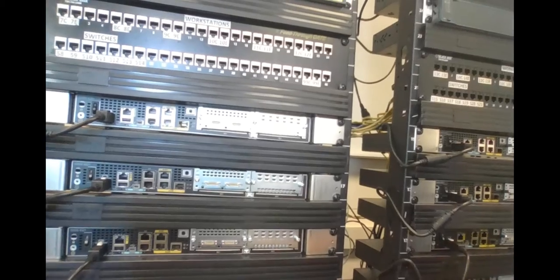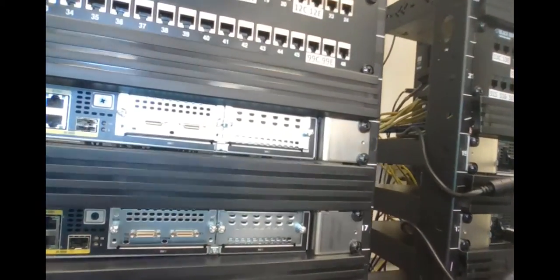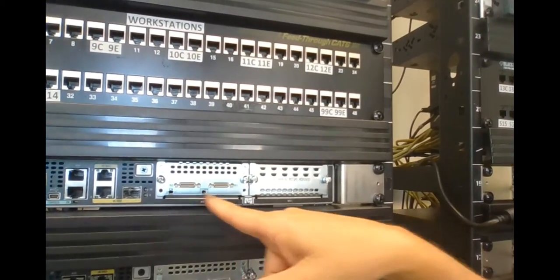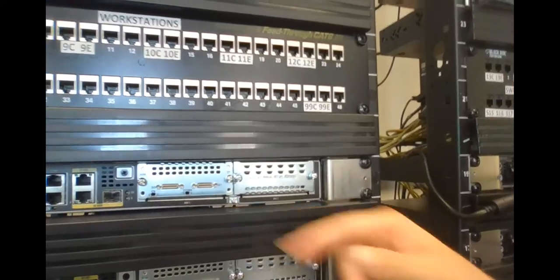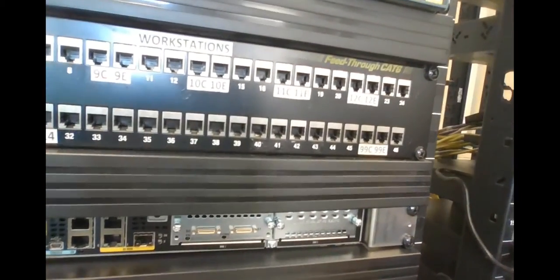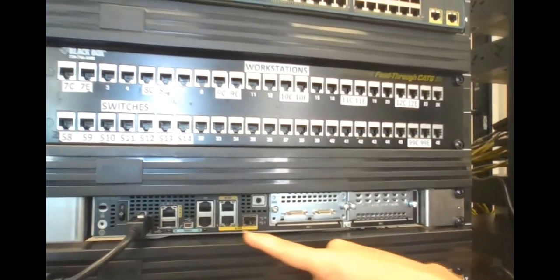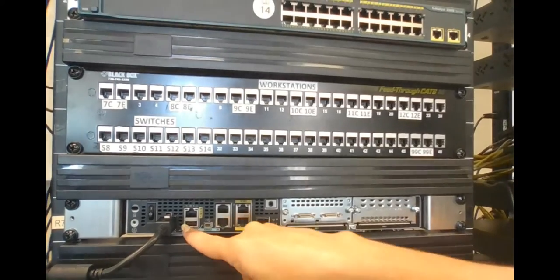So we have various devices here, and again, we have some older devices and we have some newer devices. I'm going to take a closer view here, so I'm going to turn the camera around. These are your routers, and you'll see up close, I'm not sure if you can see because of the glare, but we have WICs here. These are the serial links. So when you're looking at that in Packet Tracer, this is what they actually look like. Okay, you see you have console ports, you have some gigabit ports, you have USB ports.